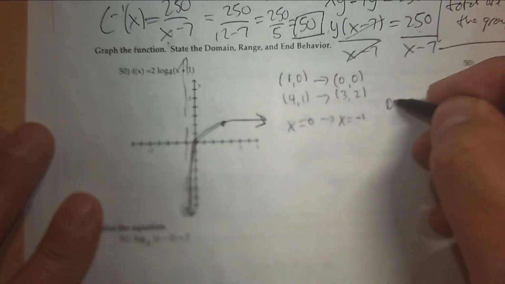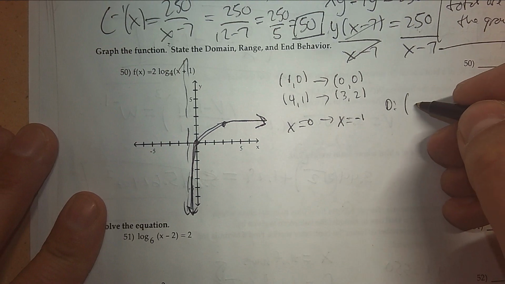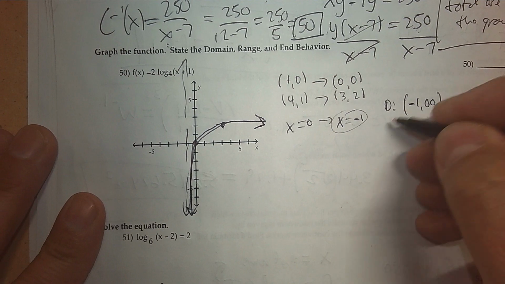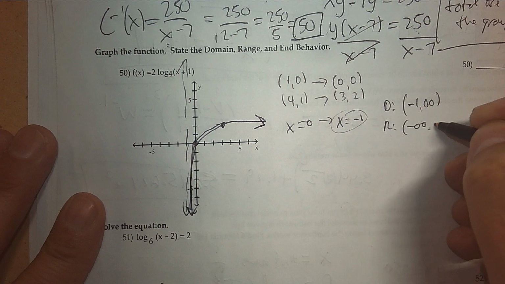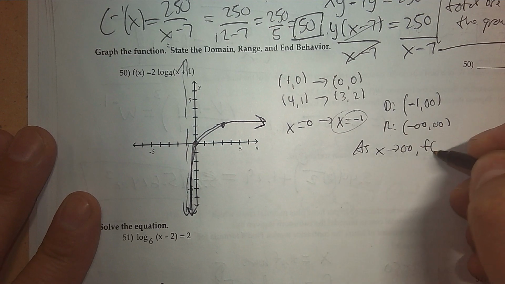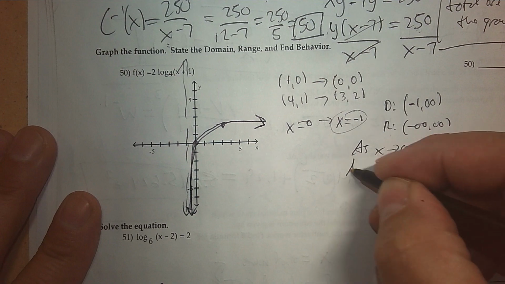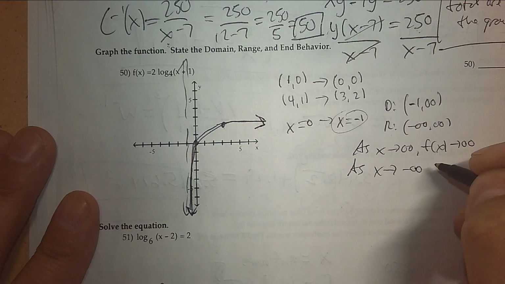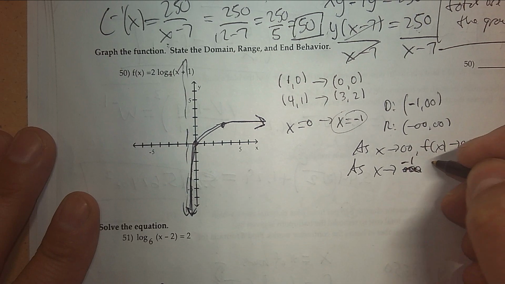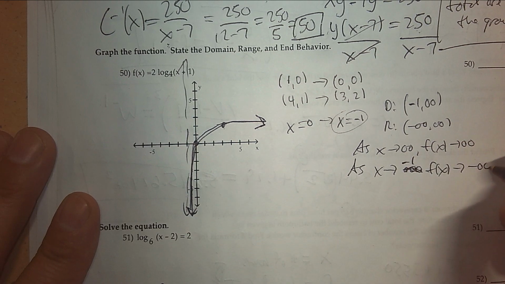The domain goes from, what is it, 0? No, the asymptote, negative 1. So it goes from negative 1 to infinity, not including negative 1. The range is all real numbers. And then the end behavior: as x approaches infinity, f of x approaches infinity. As x approaches negative 1, the asymptote, f of x approaches negative infinity.